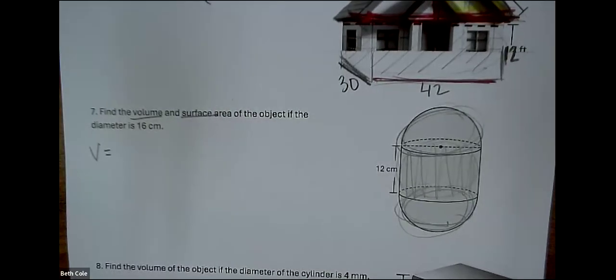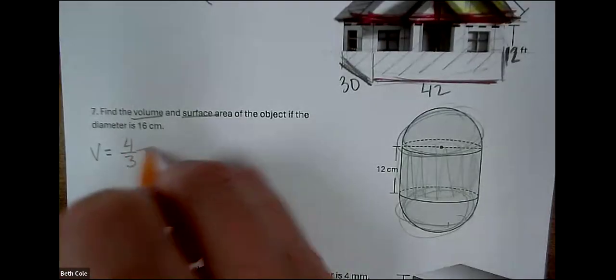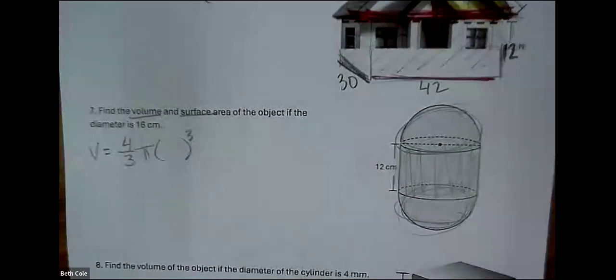Can you find on your formula sheet volume of a sphere? Yes. Okay. How does it start? I don't want to keep pointing to it because you guys have to be able to find it. Volume for a sphere. 4/3 pi r cubed. Does it say what r is? I don't see it in the picture. We got to read and find it.